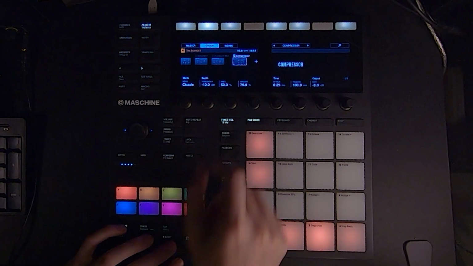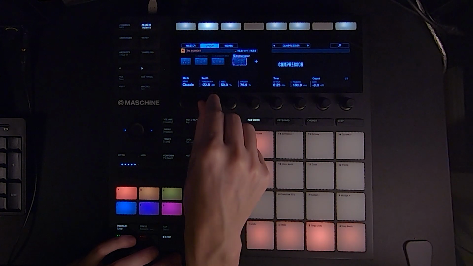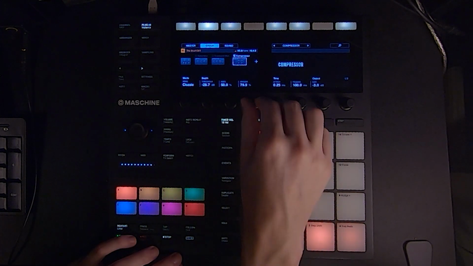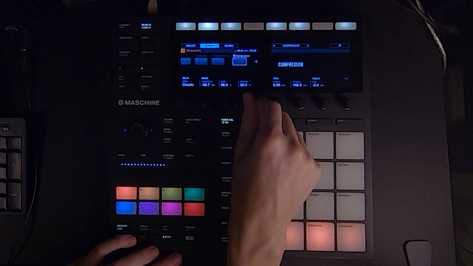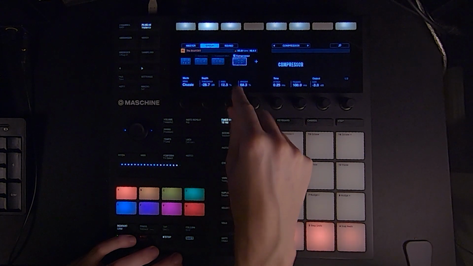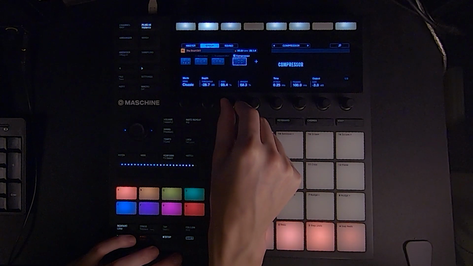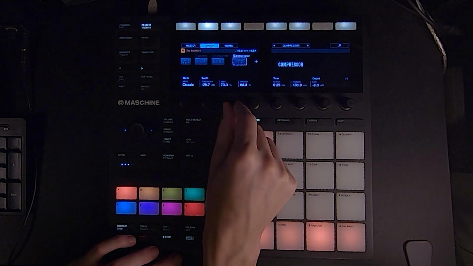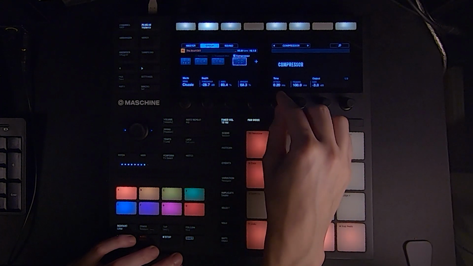So the first thing you want to look at is threshold. Now we can hear it really start working. And you can set the amount, pretty much the amount of how much is going to be affected by the compressor. The knee controls the shape of the compression, and so does the time here.